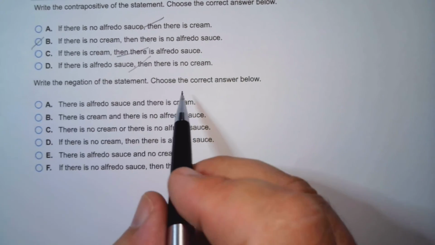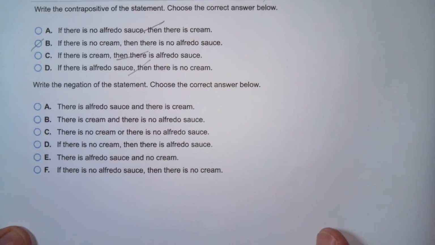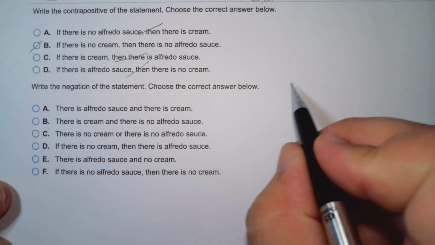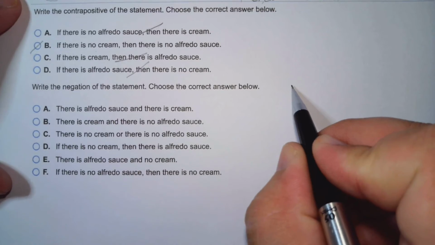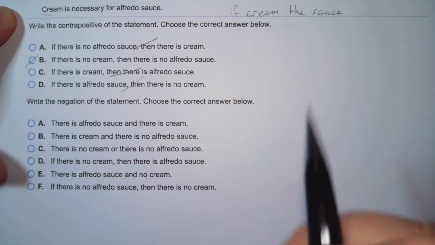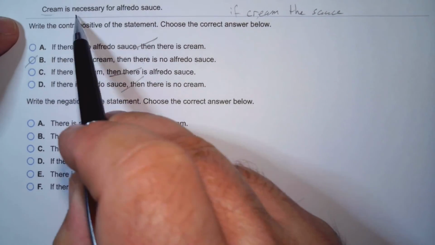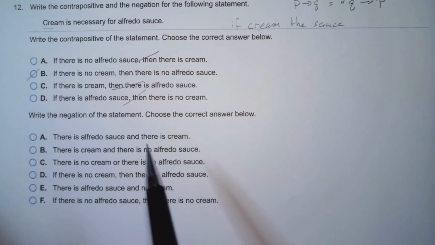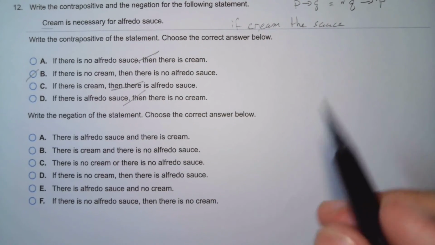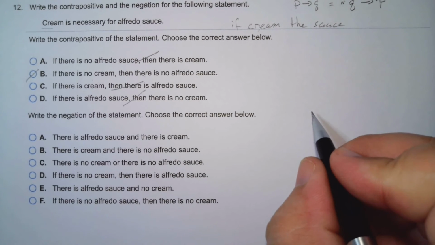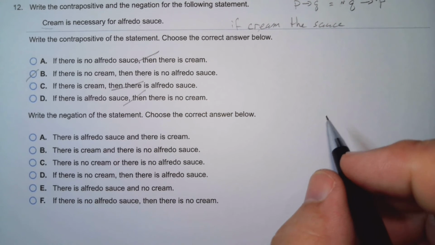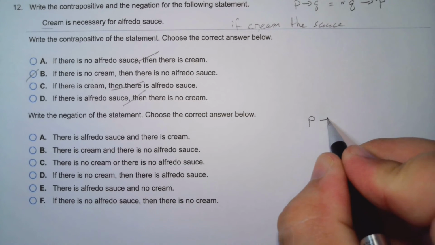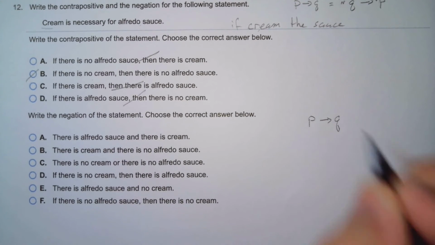So write the negation of the statement. Choose the correct answer below. The negation. Cream is necessary for Alfredo sauce. So if cream, then Alfredo.